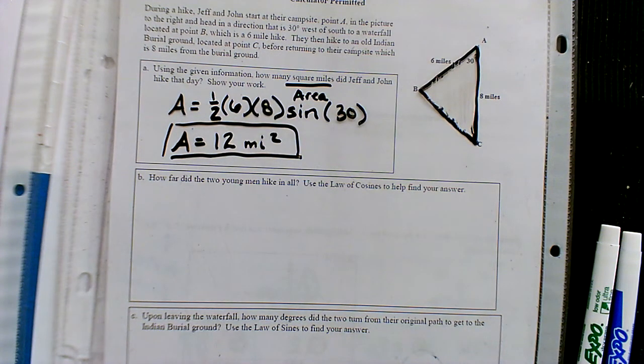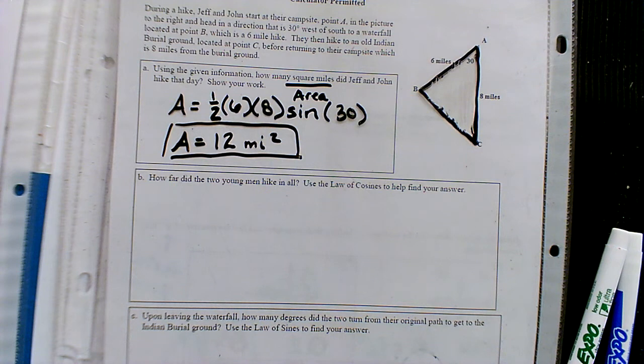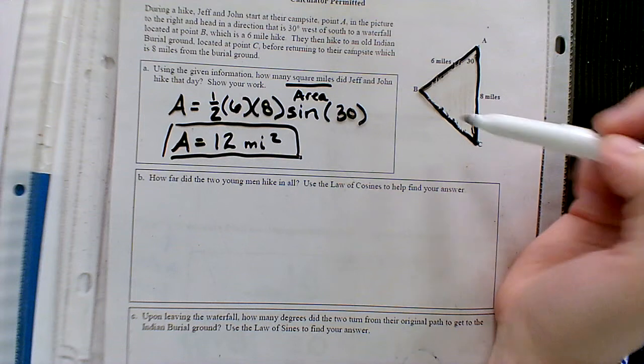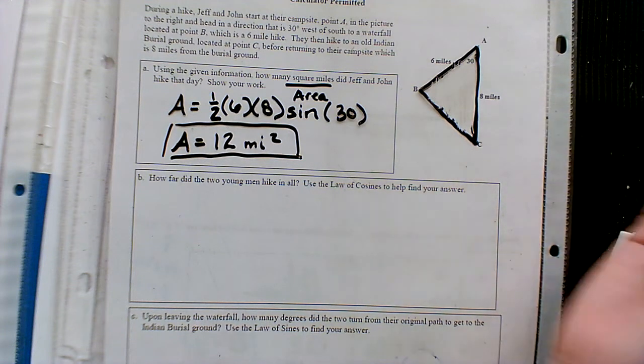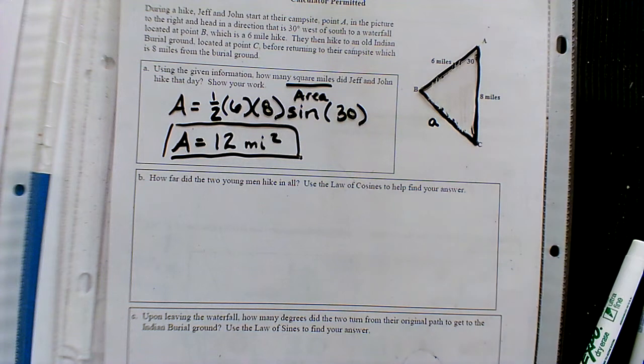All right, let's check out B. How far did the two young men hike in all? So they're only walking along the linear paths. What do we need to figure out in order to calculate how far they traveled? The perimeter. So we're going to have to add up all those sides. We know one side is 6, one side is 8, but we don't know this third side. Maybe we'll label it side A because it's opposite angle A. So in order to figure out the perimeter, we have to figure out the value of this third side.